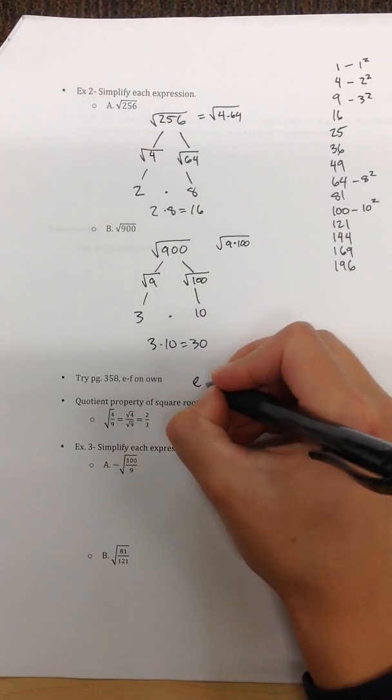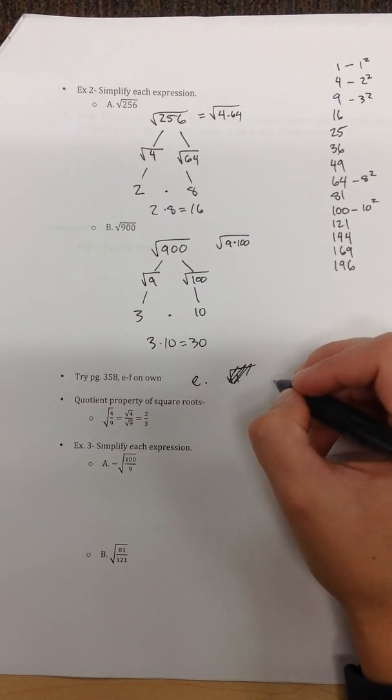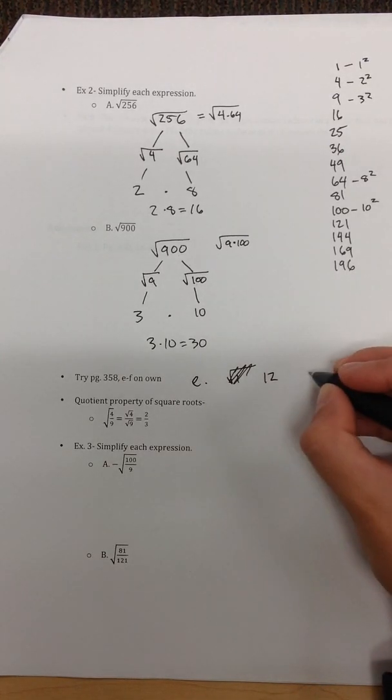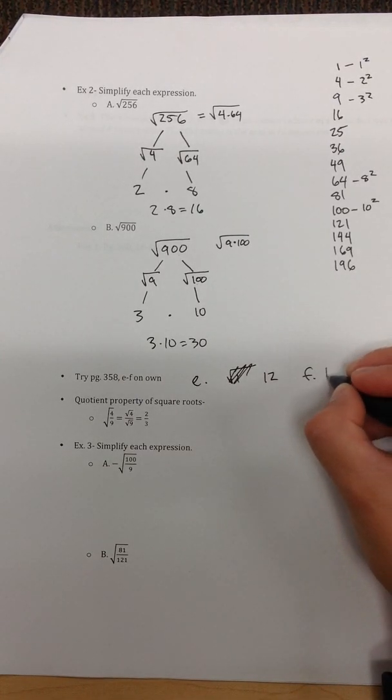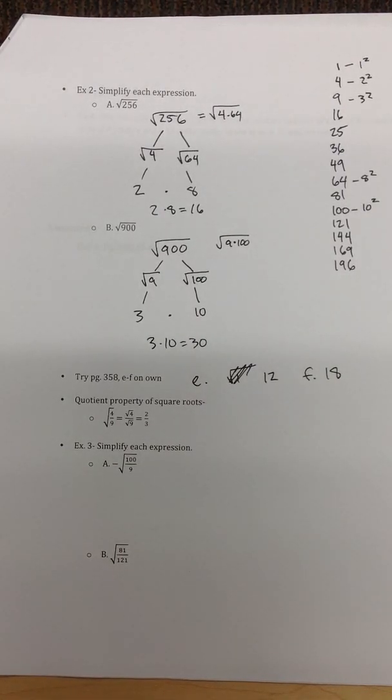So E, after you solve it out and do your stuff, should be 12. And then for F, it should be 18. So for 144, I'd maybe break it into, what would it be, 16 and 9. I think 16 and 9 multiplied would be 144. So maybe you could try that. And then for 18, 4 and 81 would be probably what I would go with there for your numbers to break it into, because those are both perfect squares.